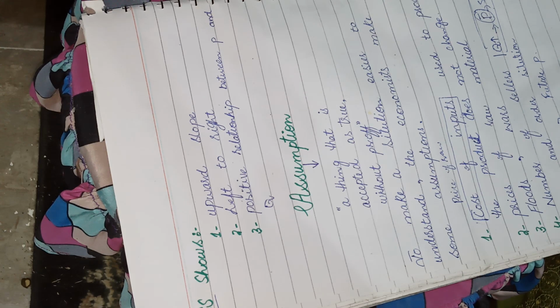Now one by one we will discuss the assumptions. The first assumption is cost of inputs. What are the inputs? You people know that the price of raw material is an input. Cost of transport is also an input. Tax rate also affects the supply, affects the producer. Wage bill relates to the labor which works to produce the product. So these four things are included in the cost of inputs.